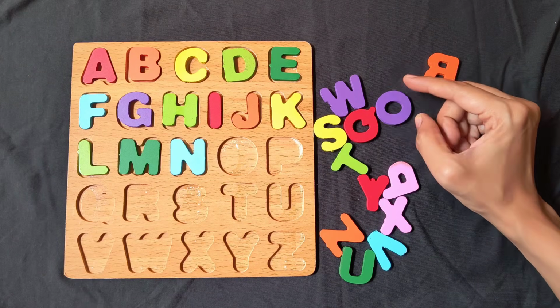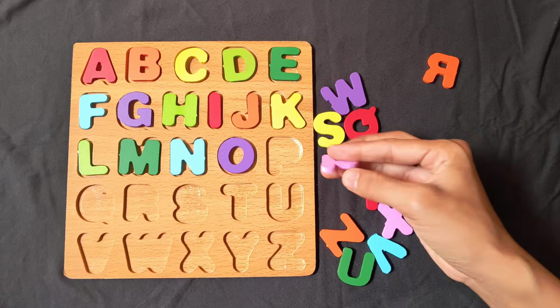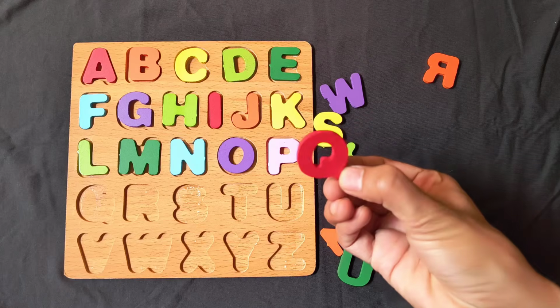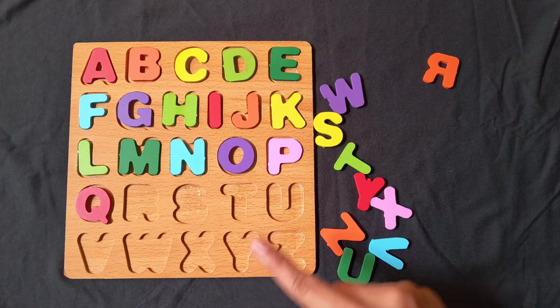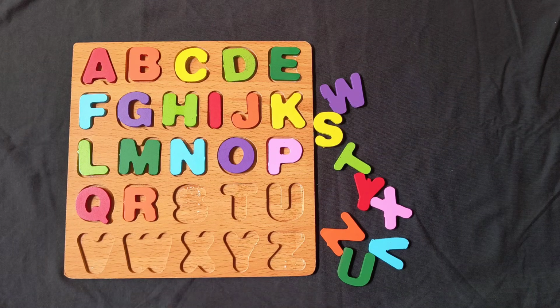O. O for orange. P. P is for parrot. Q. Q is for queen. R. R is for rabbit. S.